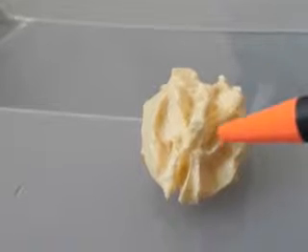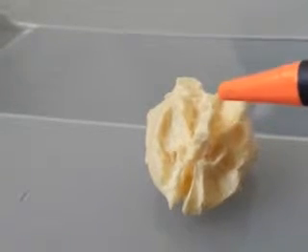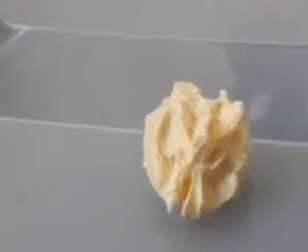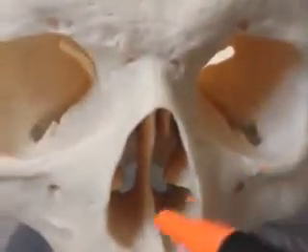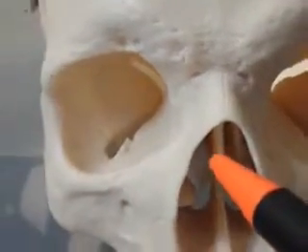So this part right here, that is the crista galli, and the cribriform plate. You can't actually see it here, but on the skull, it'd be this section right here. And the perpendicular plate, which would actually be this section right there.